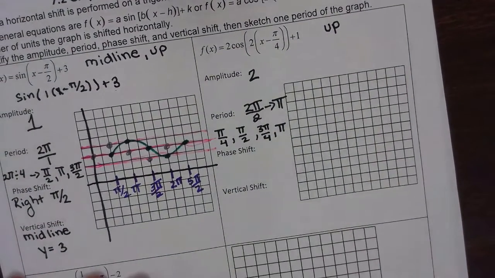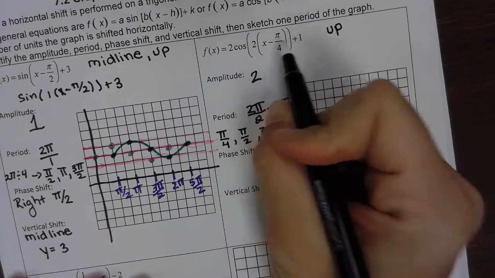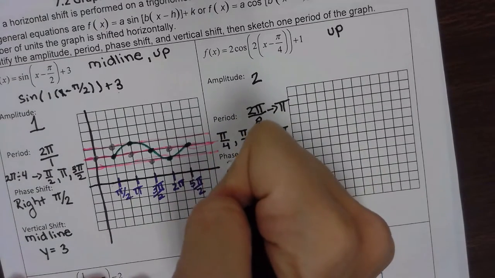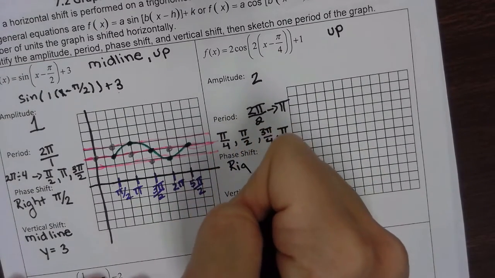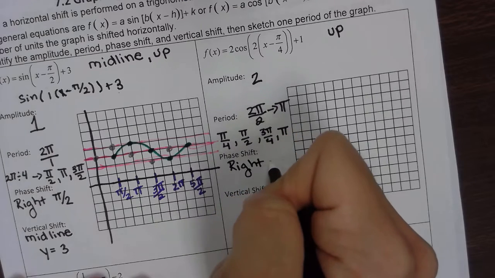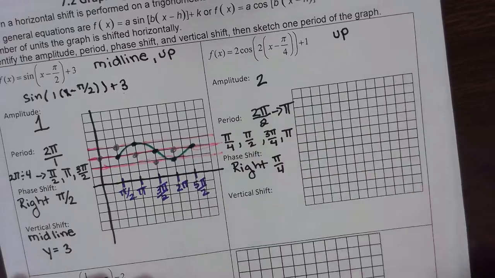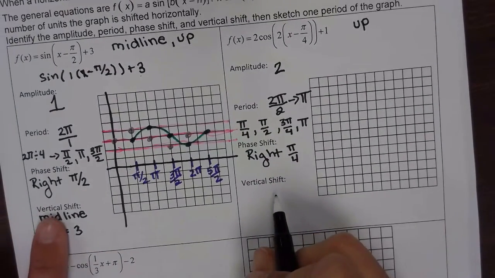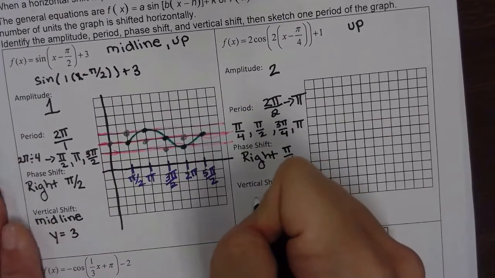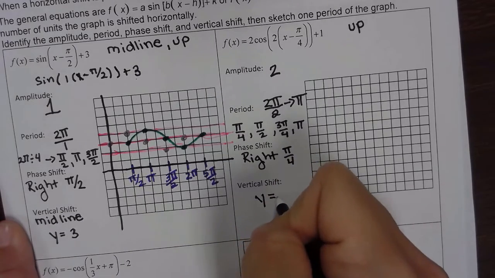Our phase shift, again, is subtraction here, so it's to the right. We are going right pi over 4. And our vertical shift, which again is our midline, is going to be y equals 1.